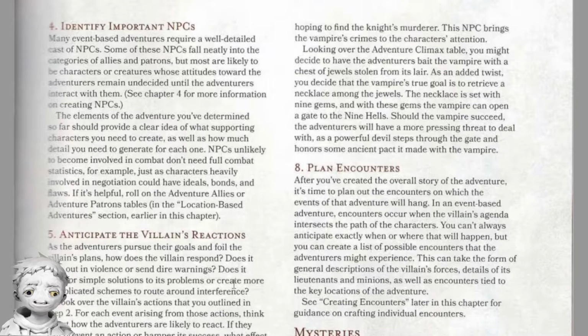8. Plan encounters. After you've created the overall story of the adventure, it's time to plan out the encounters on which the events of that adventure will hang. In an event-based adventure, encounters occur when the villain's agenda intersects the path of the characters. You can't always anticipate exactly when or where that will happen, but you can create a list of possible encounters that the adventurers might experience.